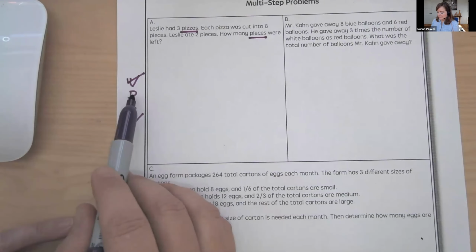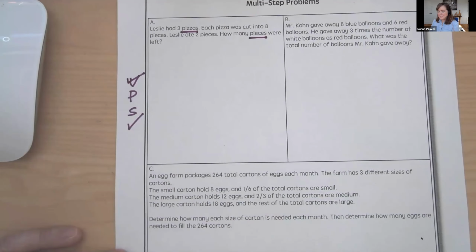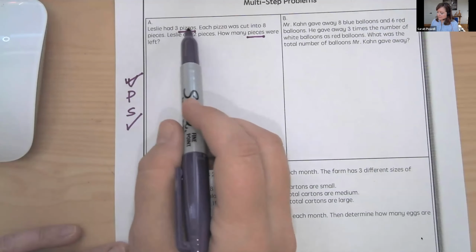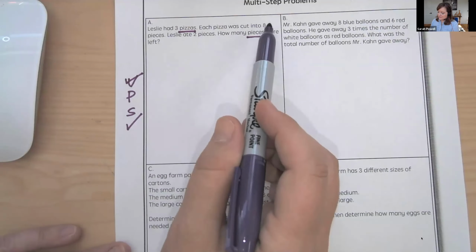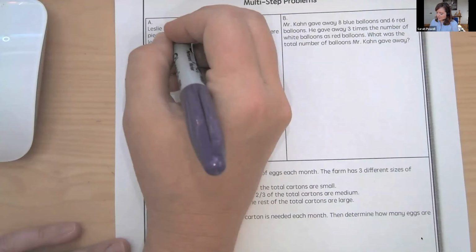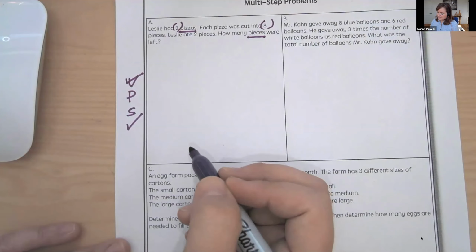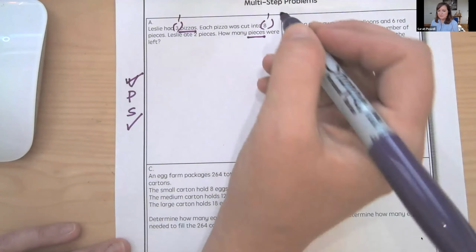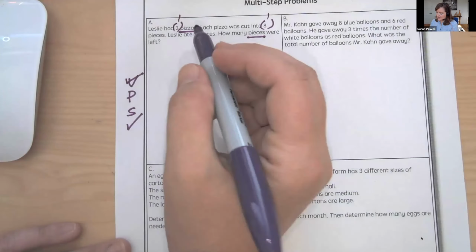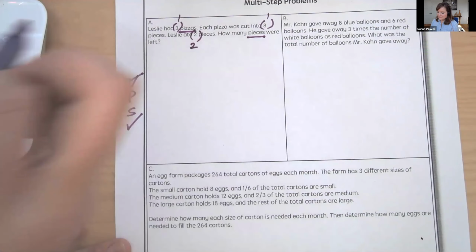Now I need to make a plan. All right, so this is where we have to start to have some discussions. Well, what's going on in this story? Well, first, we see that Leslie had 3 pizzas and each pizza was cut into 8 pieces. So this is where I might put, well, first we have 3 pizzas cut into 8 pieces. And sometimes we'll say, okay, I think that's what we have to focus on first. Those are the ones that I wrote about there. And then she ate 2 of those pieces. And so that's what I'm going to have to focus on second.